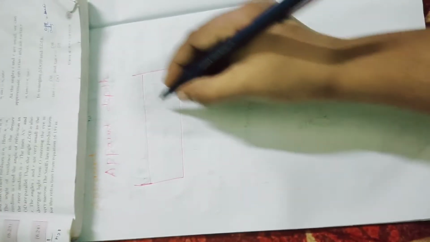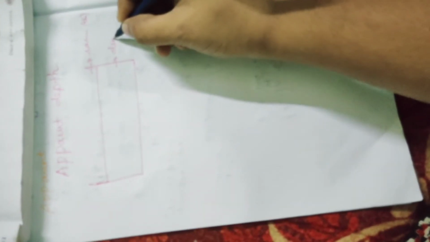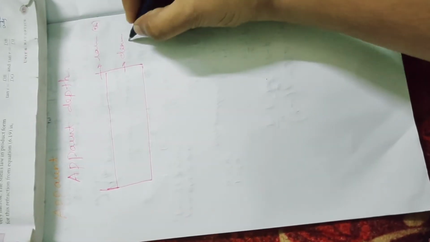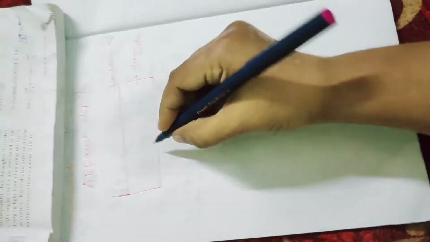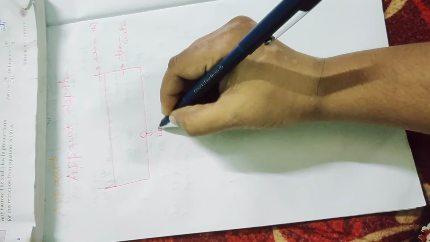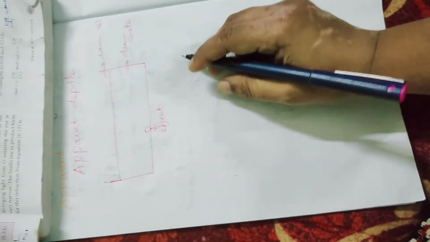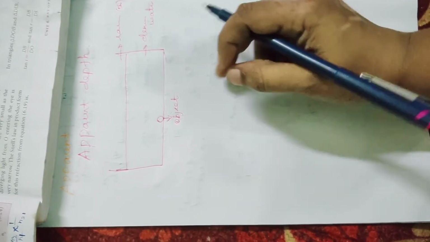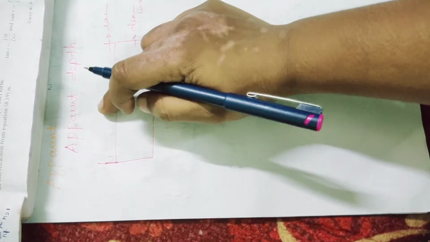Like this. So I am taking this as a rarer medium, for example, you can take air, and this I am taking as the denser medium, for example, you can take this as water. And I am placing one object here, this is the object, any object. So we are able to see the object directly.